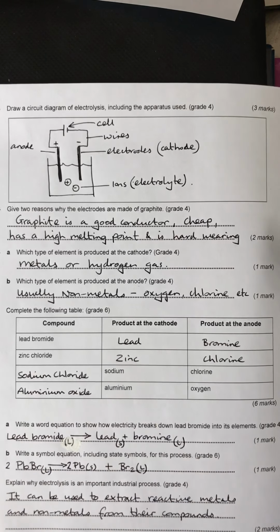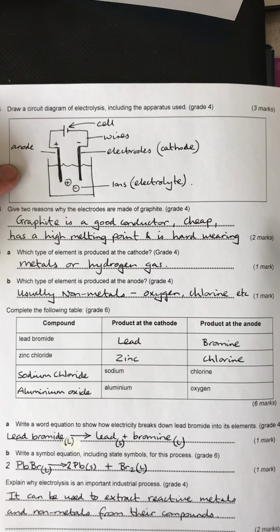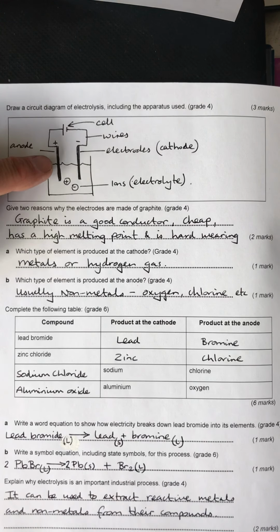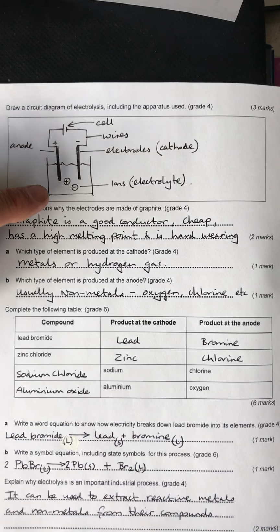Okay, question 3. If we draw out a sketch, it asks us to draw a circuit diagram. So we have wires connected to a cell or a battery or a power pack. We have 2 electrodes, one is positive, one is negative, and we have positive and negative ions in the electrolyte, which is the liquid that those electrodes sit in.